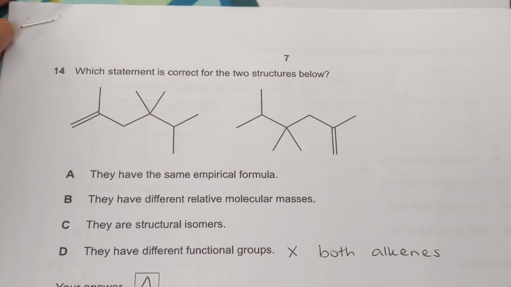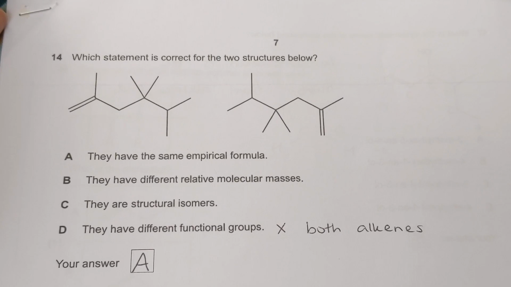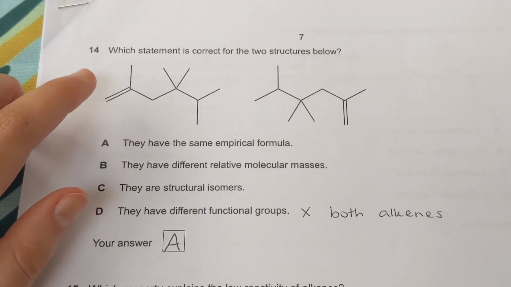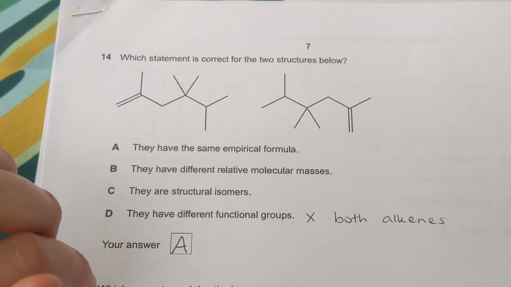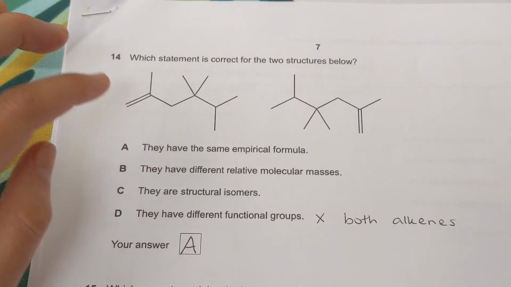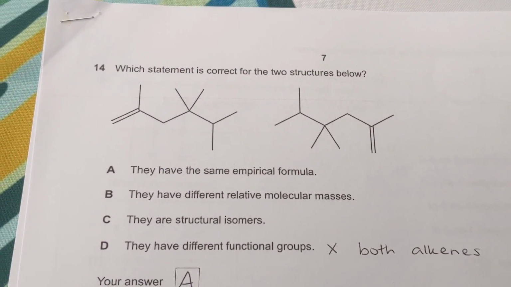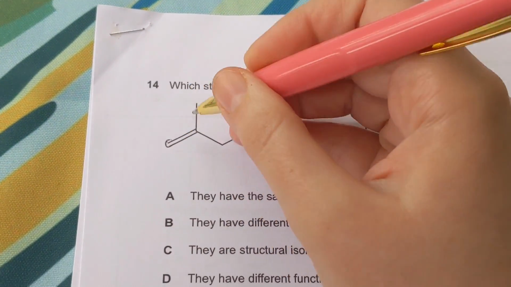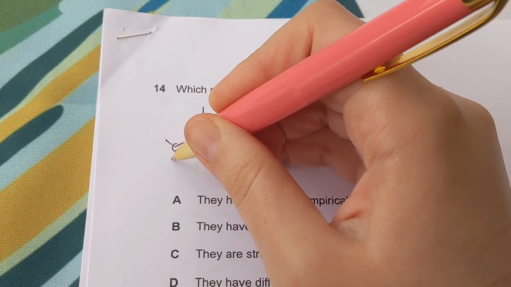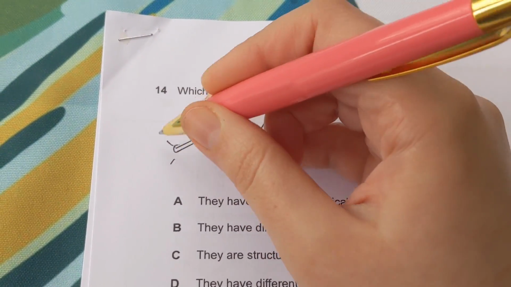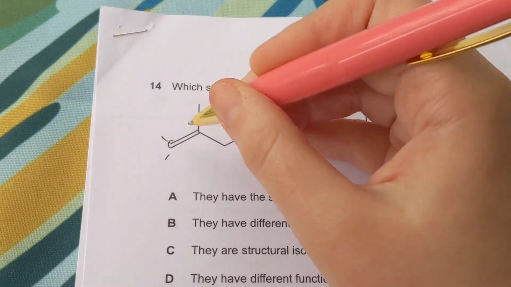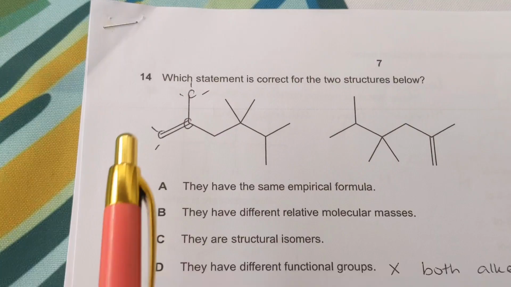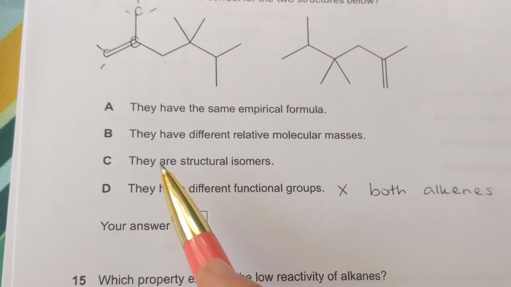So the first question, which statement is correct for the two structures below? They have the same empirical formula. So to do this, we need to count up the number of carbons and hydrogens for each of these. And you might wish to draw on the carbons and hydrogens so you can see them properly since it's skeletal. So here we've got a carbon. We know that every carbon has 4 bonds. So we draw on the other 2 bonds which go to hydrogens, and we just don't show those in skeletal. Then here we've got a methyl group and so on. So you might wish to do that. I mean, you can see the answer here, but we'll go through the others.